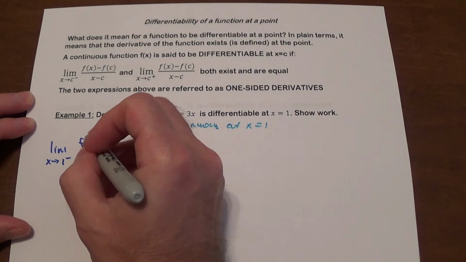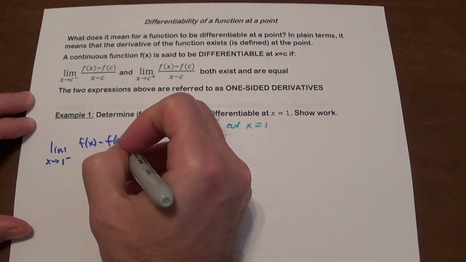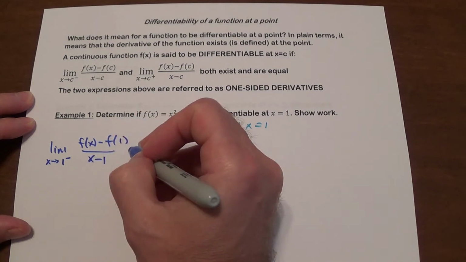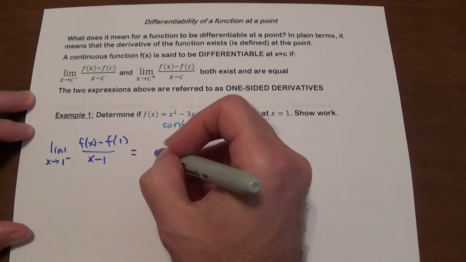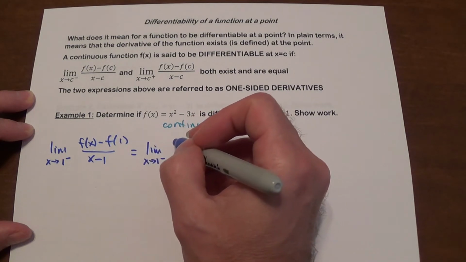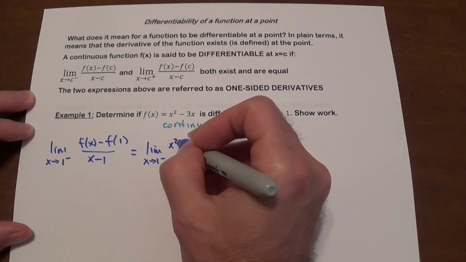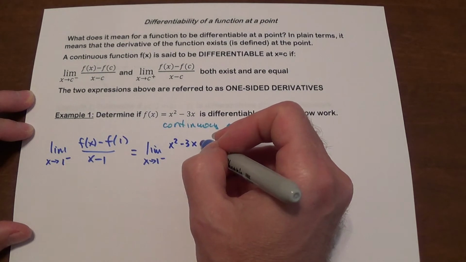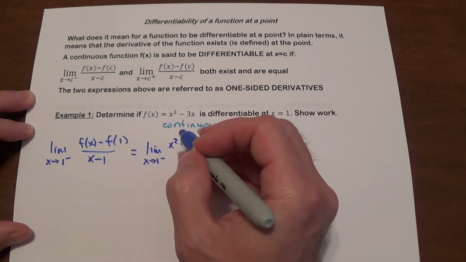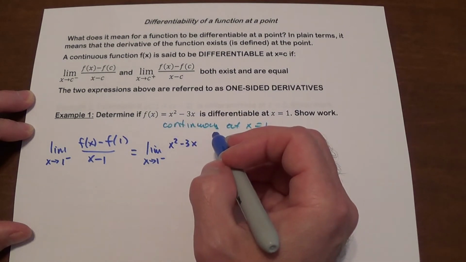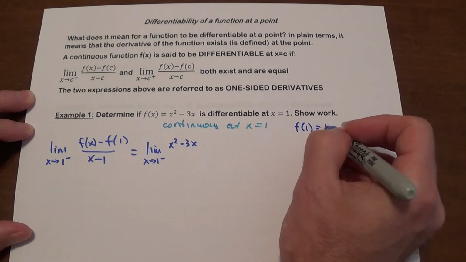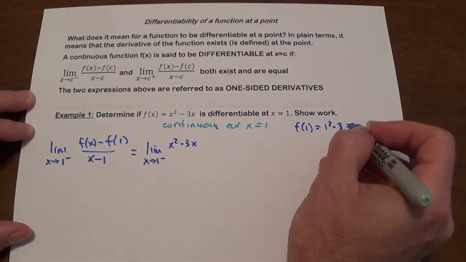It's going to be f of x minus f of 1 divided by x minus 1. So this is going to be the limit as x approaches 1 from the left of x squared minus 3x and then minus f of 1. F of 1 is 1 squared minus 3, oh, it's negative 2.